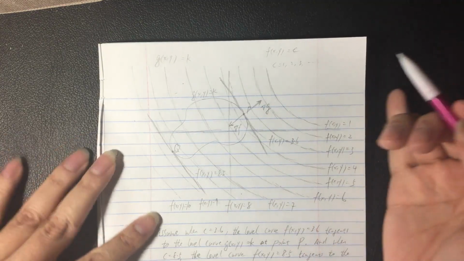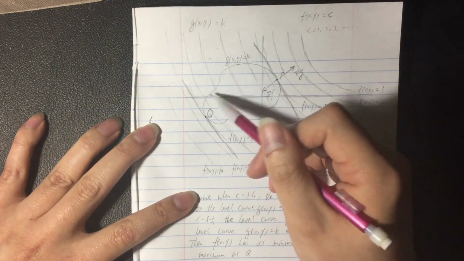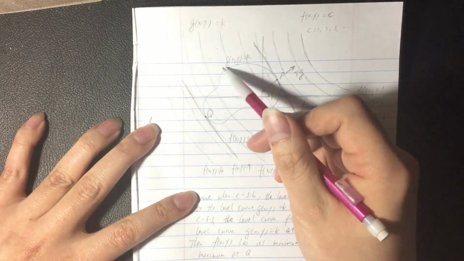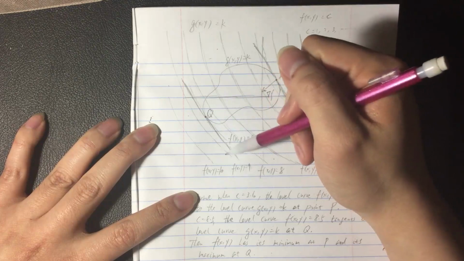And similarly, at point Q, the level curve of f and the level curve of g are tangent to each other. That means they share the same tangent line.